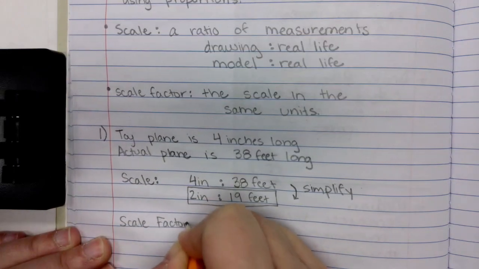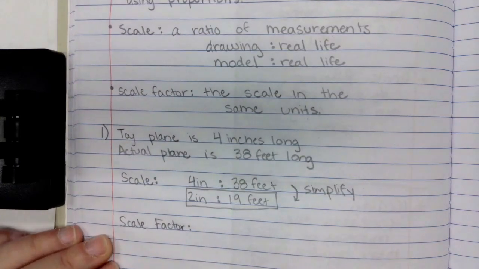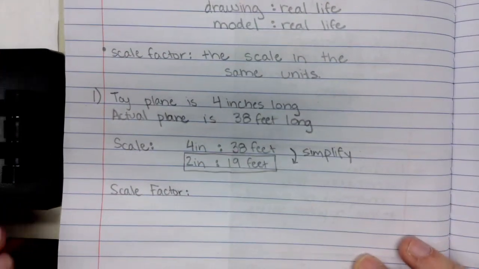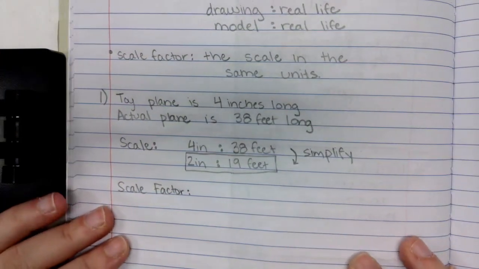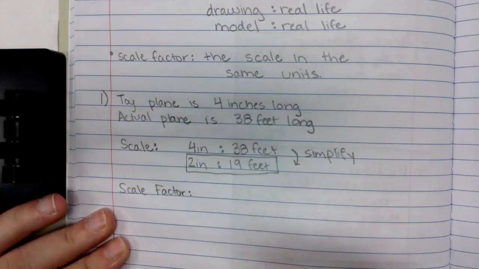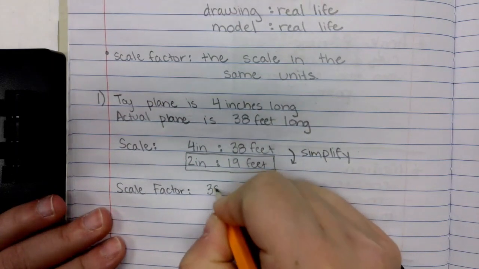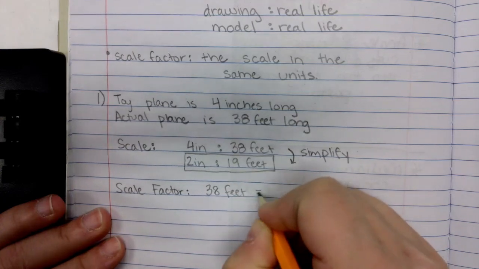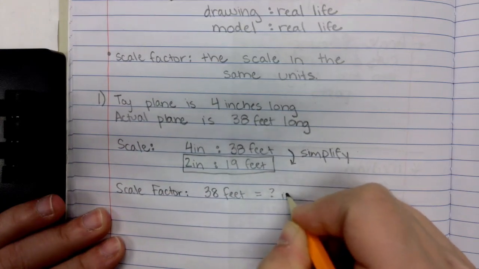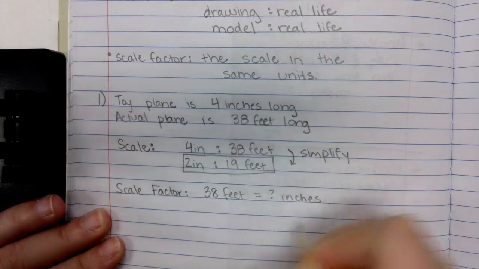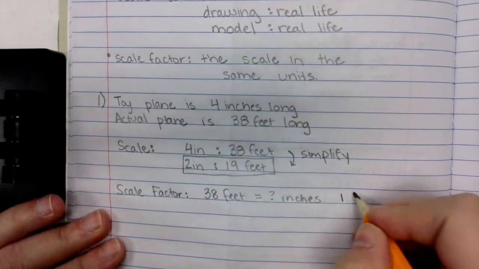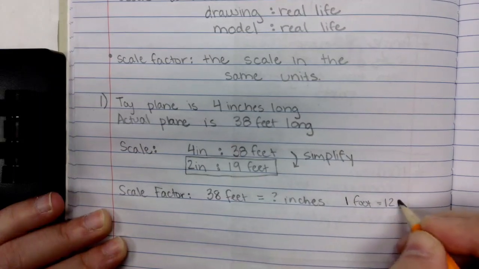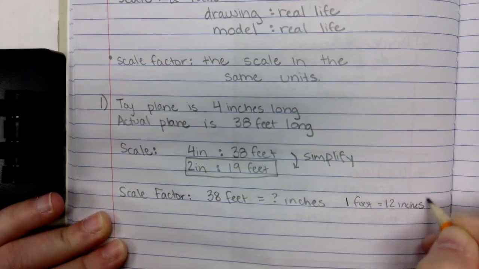Okay, but if we do a scale factor, we want it to be in the same units. All right, in this case, it's probably easier to change 38 feet into inches. So I want to know how many inches is 38 feet. Okay, and we want to remember that 1 foot equals 12 inches. That's going to be something you'll use a couple times today.